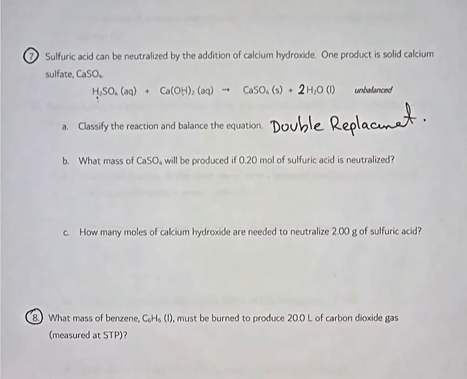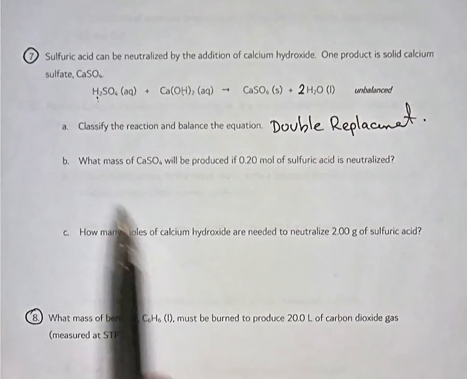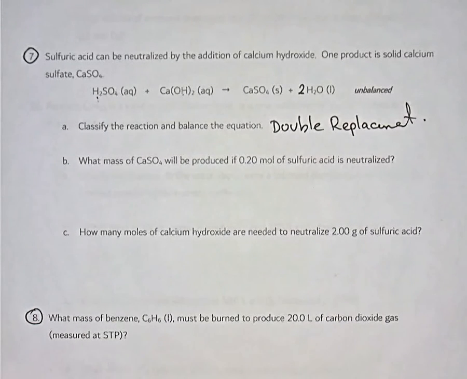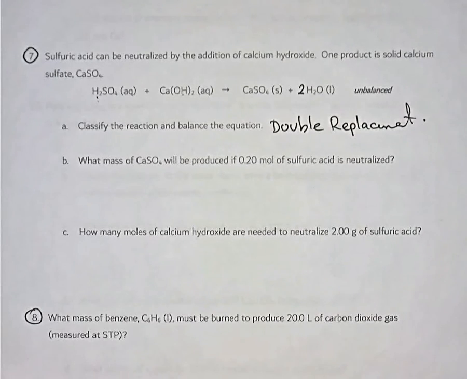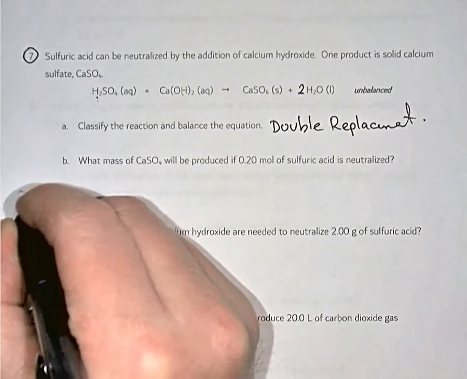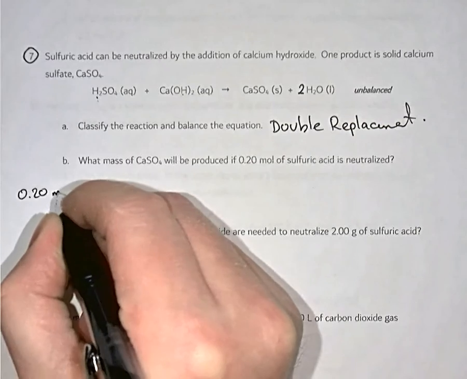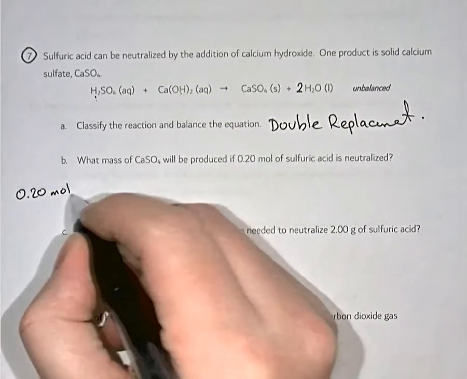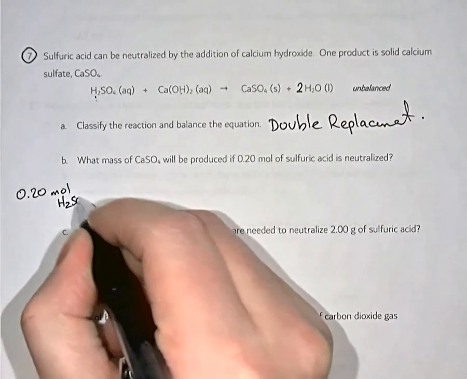That's good to go. Part B, what mass of the calcium sulfate would be produced if 0.20 moles of sulfuric acid were neutralized? So go ahead and pause the video and see if you can set up some unit multipliers to solve that. So we have 0.20 moles of the sulfuric acid, H2SO4.